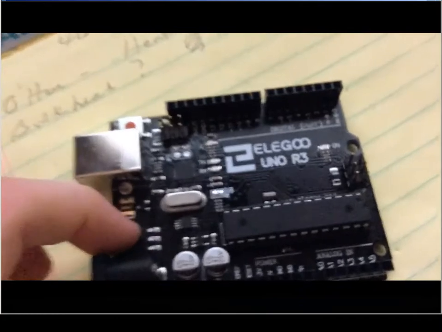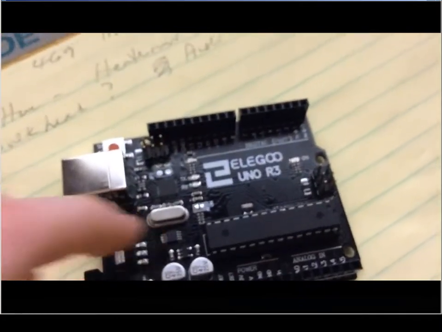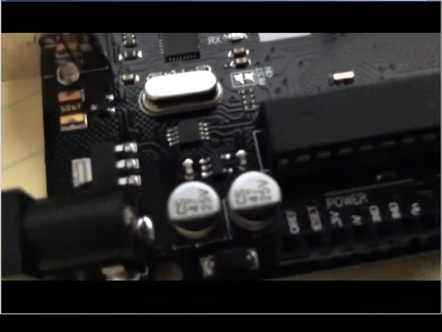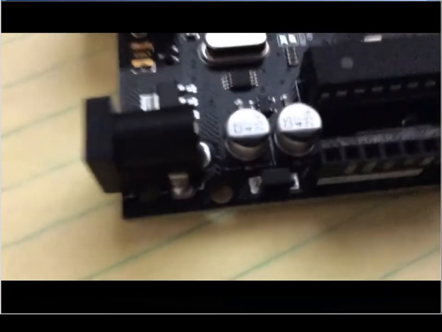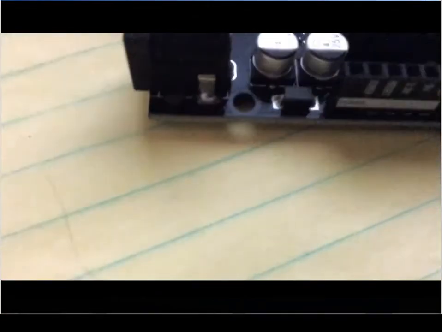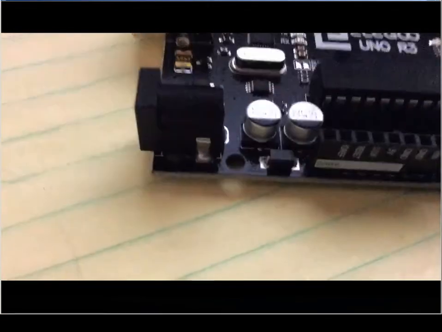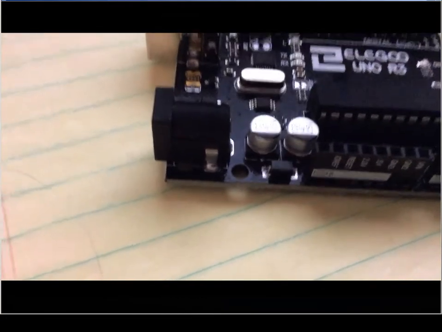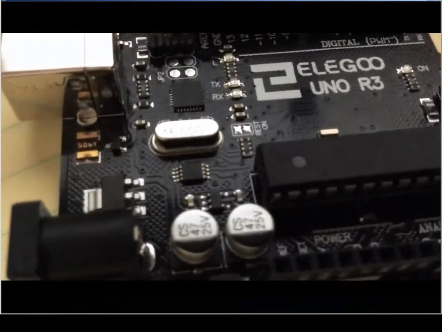This is the 5-volt regulator. It basically changes any voltage level into 5 volts. This is the jack where you can put in batteries. I normally put a 9-volt battery in there, and it converts the 9 volts into 5 volts.